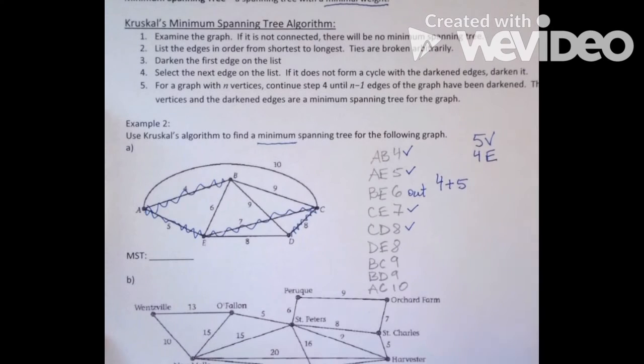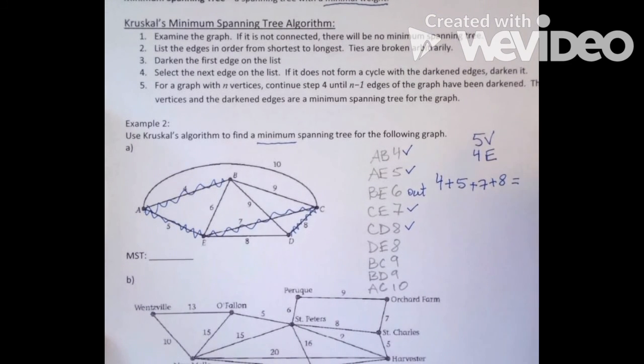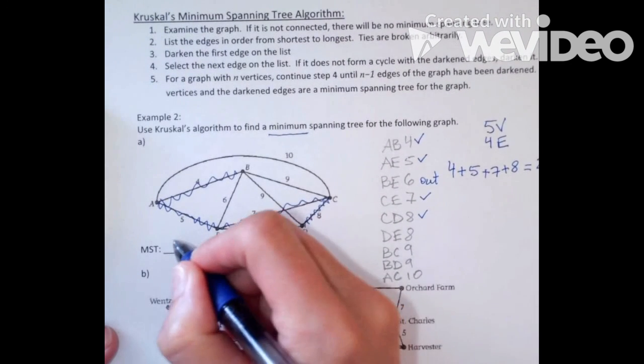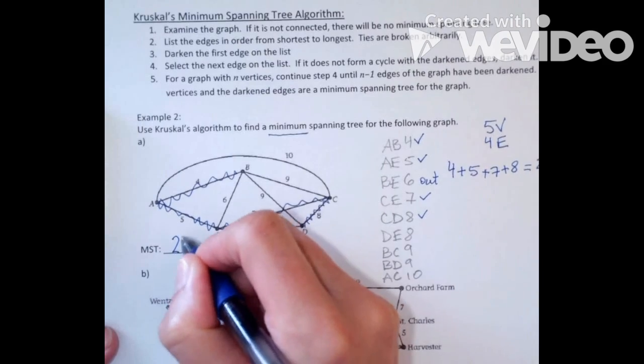Okay, so here is 4, 5, then we added 7, and we added 8. As you can see, all of these vertices are connected, it's a minimum spanning tree, and then all you need to do is add, I believe that's 24, 9, 16, 24. So the MST, minimum spanning tree, for this one is 24.